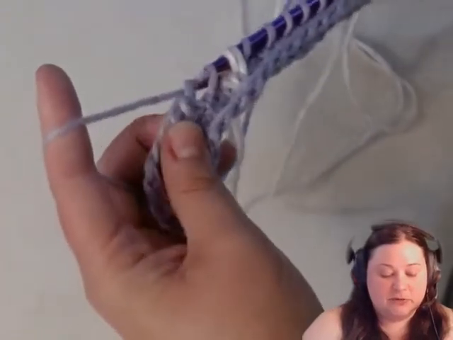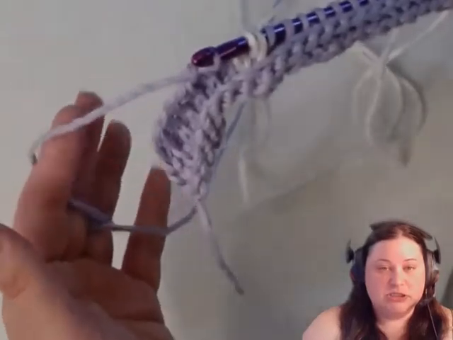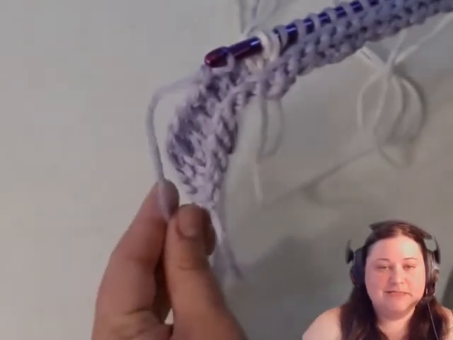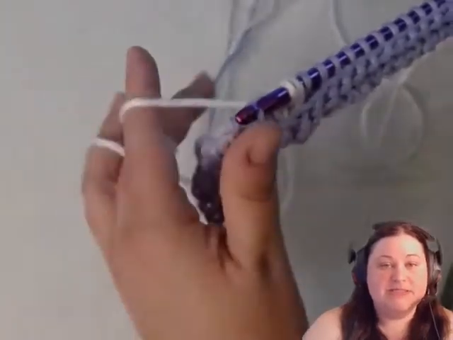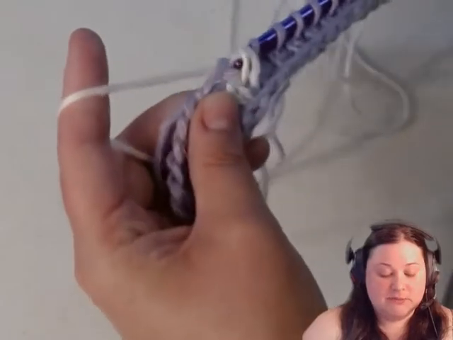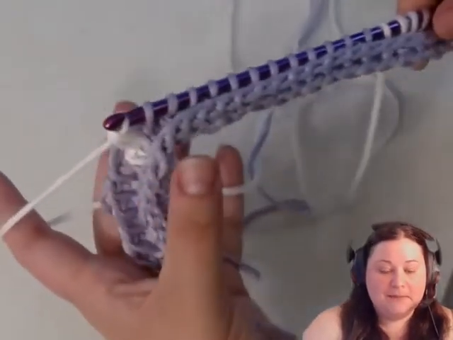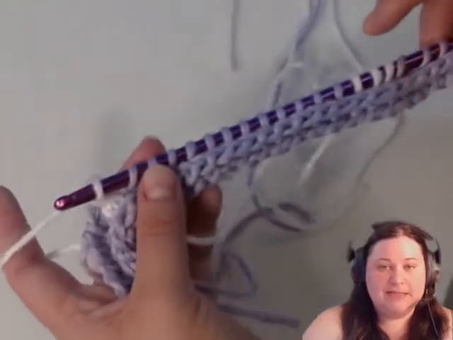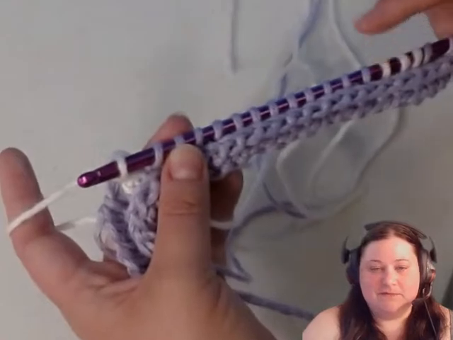Here is stitch number 30, and now I'm going to be ready to change colors. So I'll just drop my purple down so that it lays behind my work, pick up my white. It should be right here since I used it on my forward pass to get to this point. Here's stitch number 29 and stitch number 28. And then I'm going to be changing back to purple until I get to this color change all the way down here at stitch number 15.